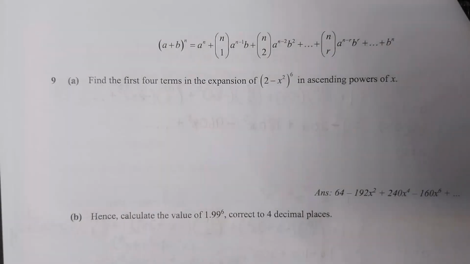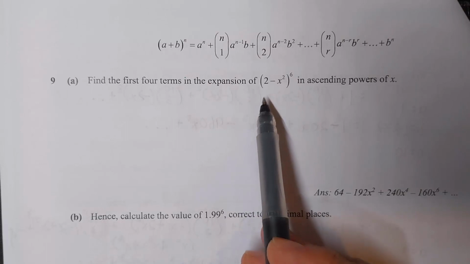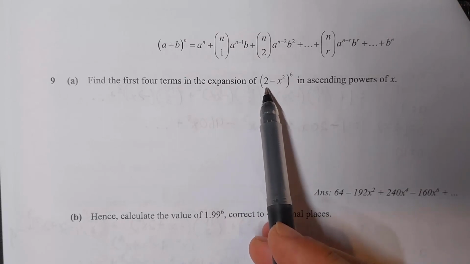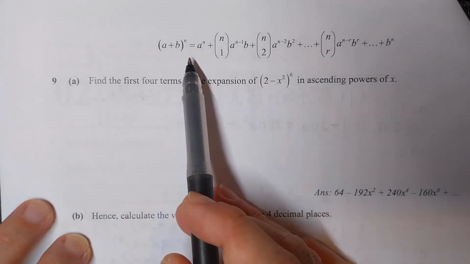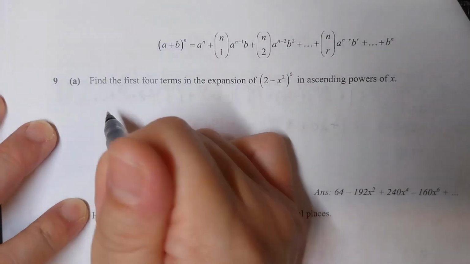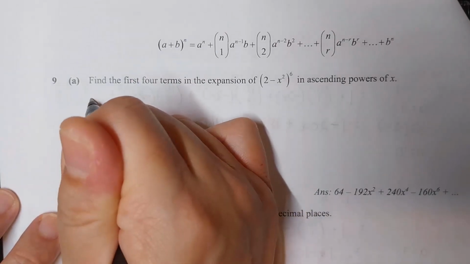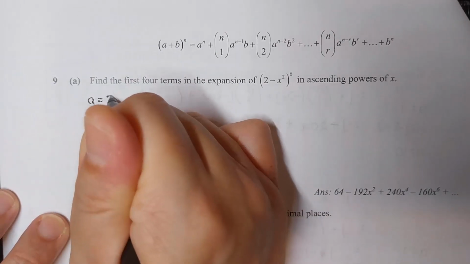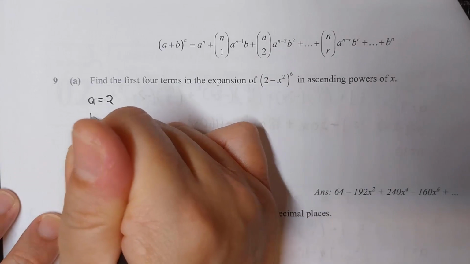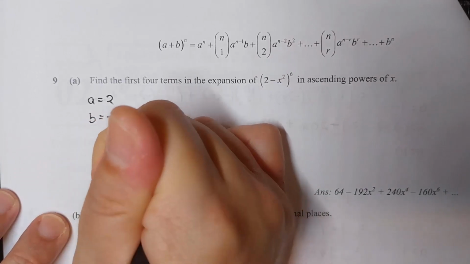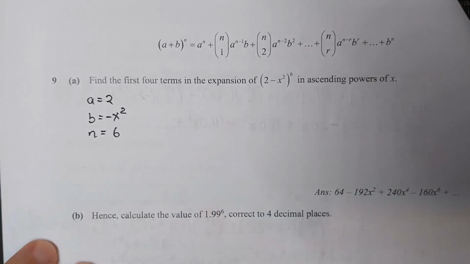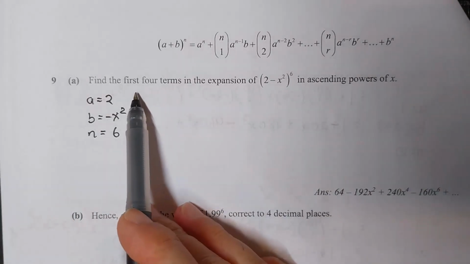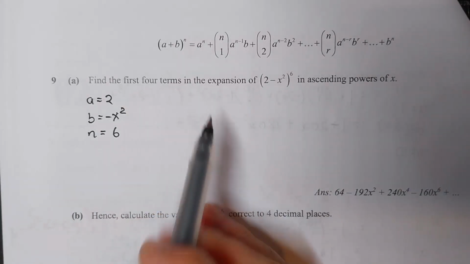Hi, in this video, we are going to expand a term whereby the value of a is no longer 1. Let's look at how we do this by using the binomial theorem formula. Similar to our previous examples, we first write down the value of a. In this case, it is 2. The value of b will be negative x squared, and the value of n will be 6. So we only need to expand the first 4 terms.